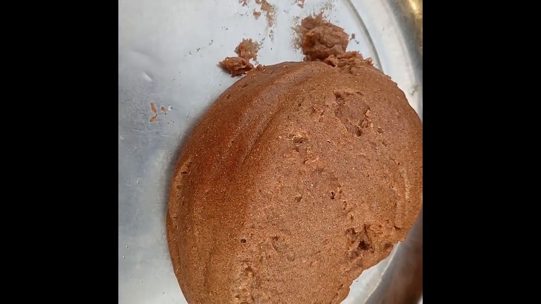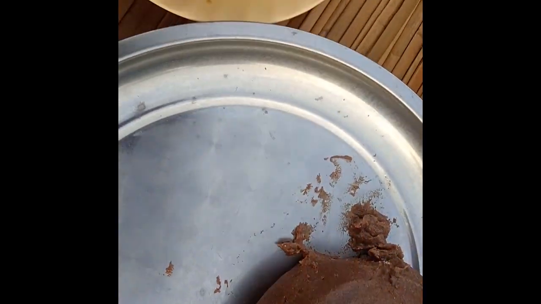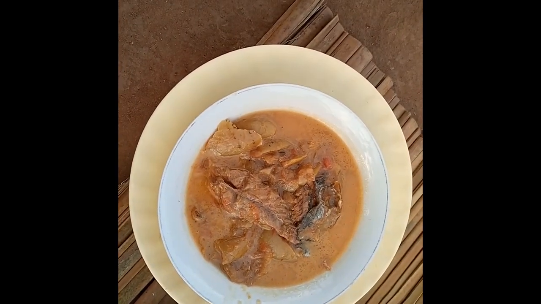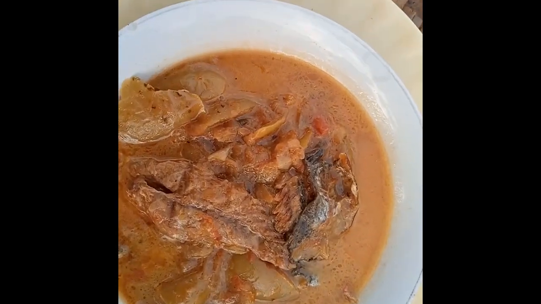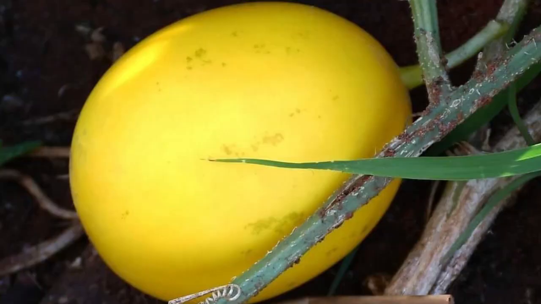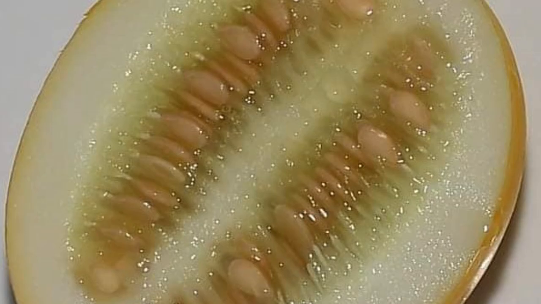Now I'm going to delve into how to prepare what we call Oboko, in the traditional sense, as it is called in the language. And I'm very sure that even you in your own tradition, wherever you are, the country you are in, you might have come across this. Either you have it as a delicacy, or probably you have never tasted it, or you don't cook it.